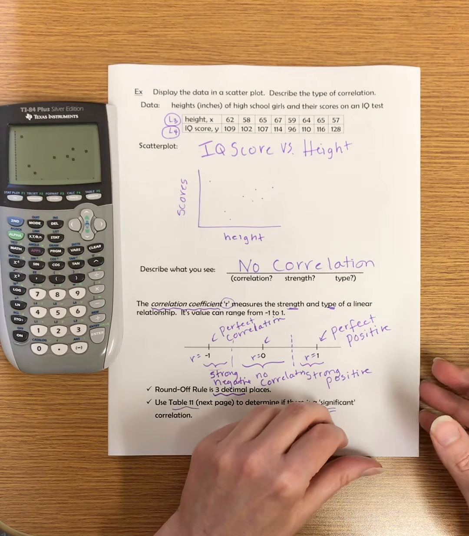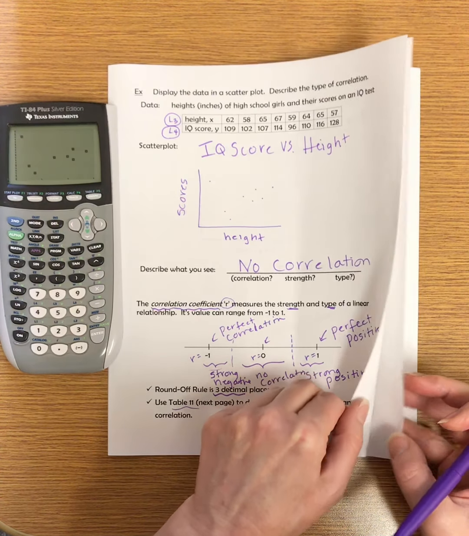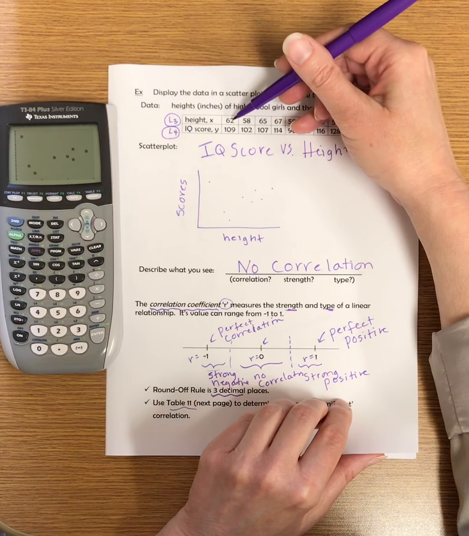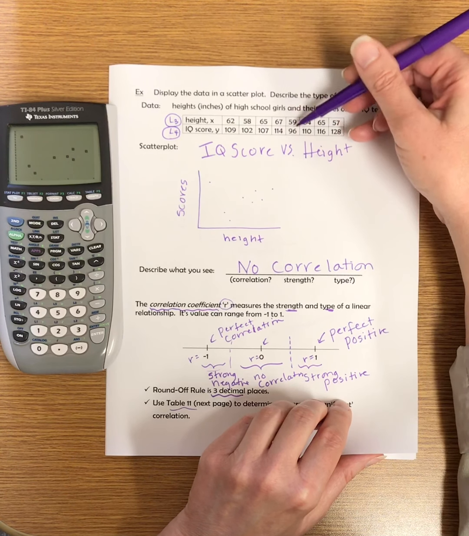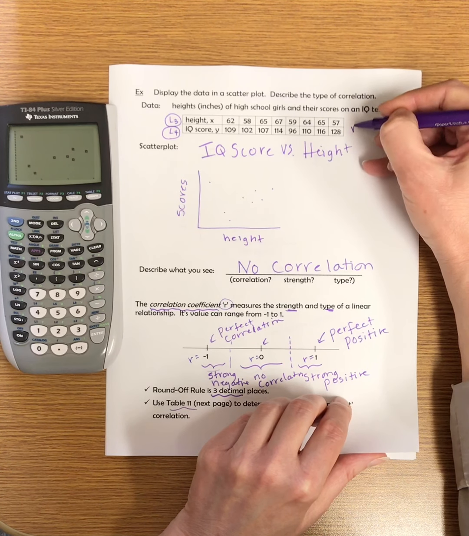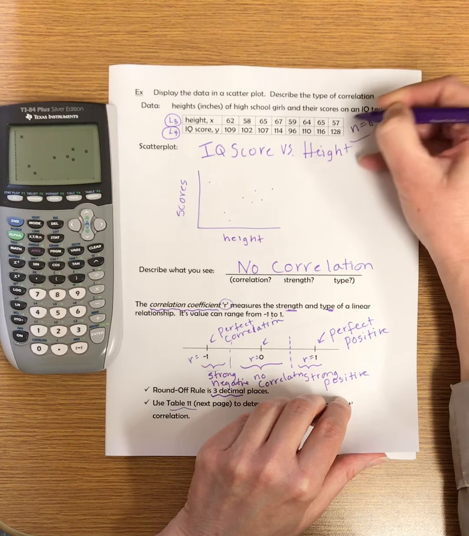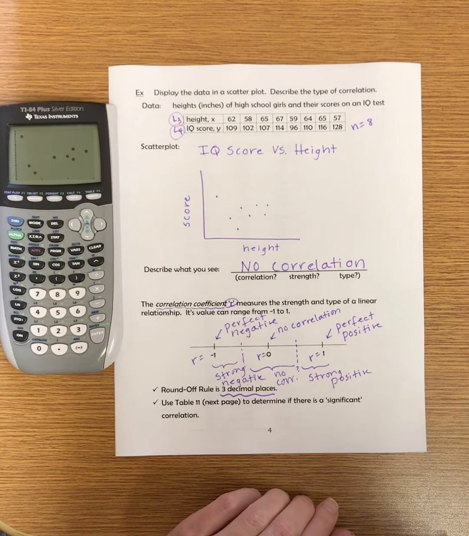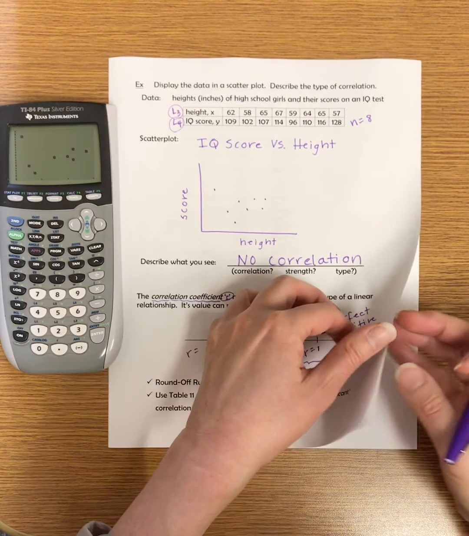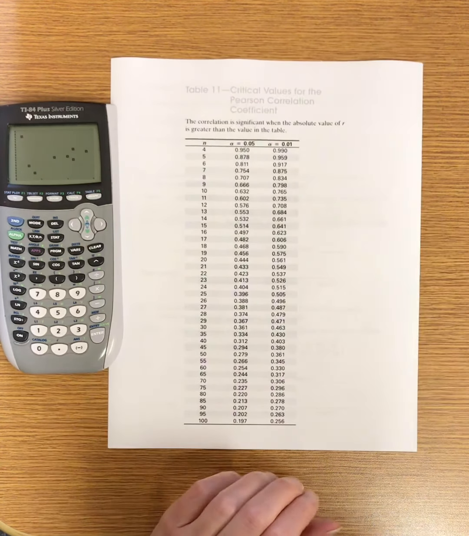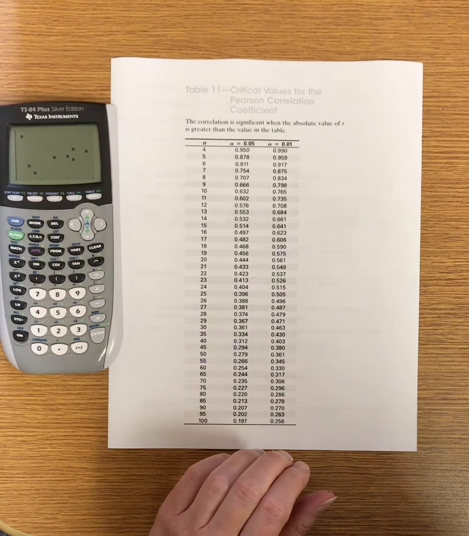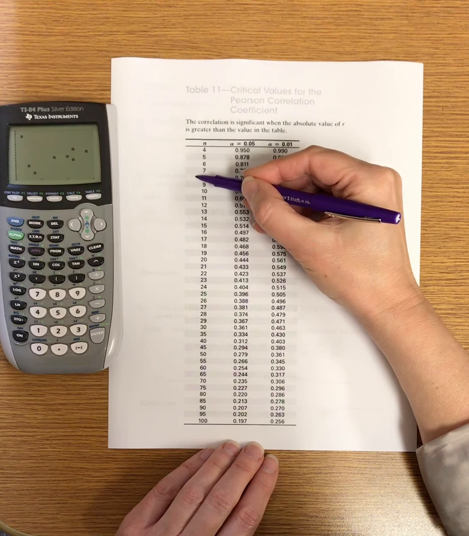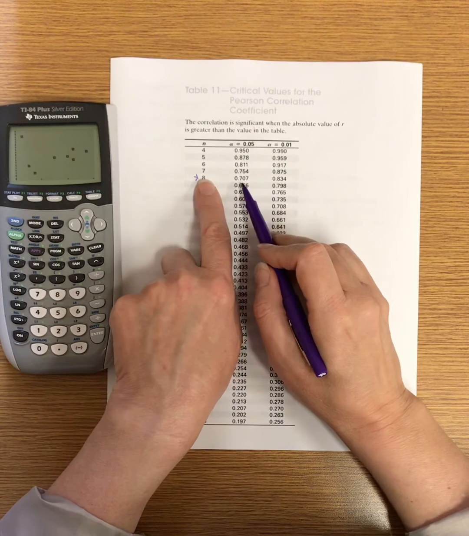So what we'll see on the table on the next page is that this depends on how big the sample is. This one up here, for instance, we had 1, 2, 3, 4, 5, 6, 7, 8 data points. N equals 8. So on this table on the next page, we would want to come down under N to 8. So here are the N values, here's N equals 8. And then look next to it.